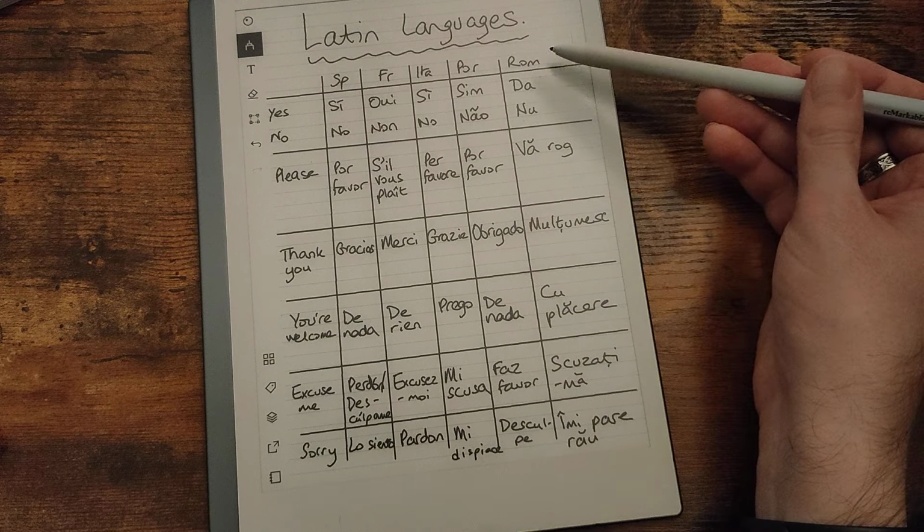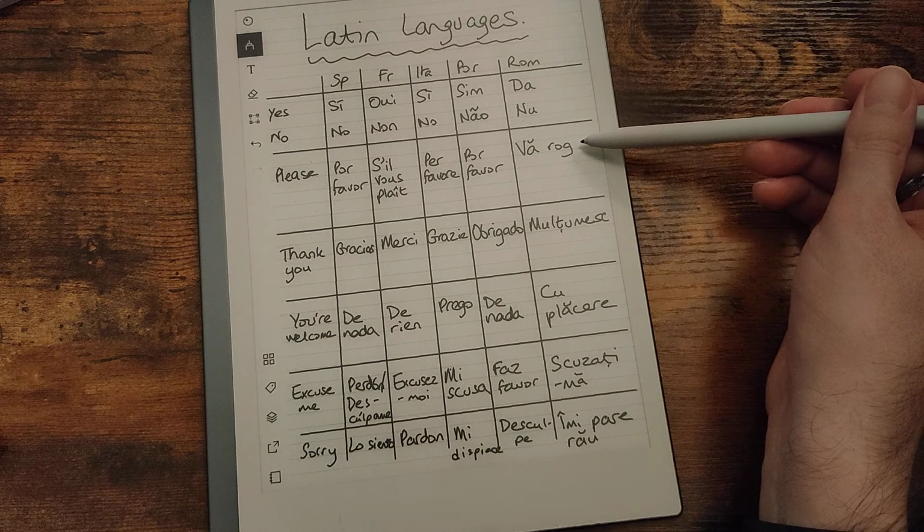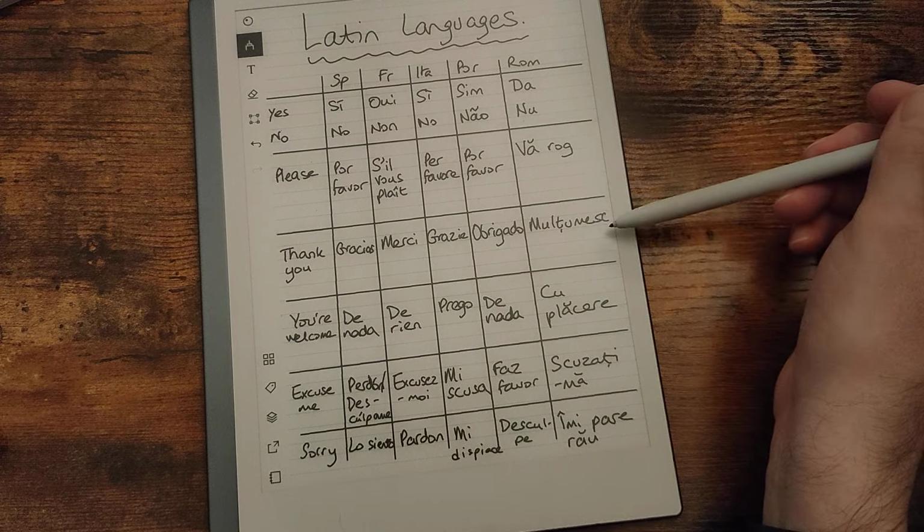În română, da, nu, vă rog, mulțumesc, cu plăcere, scuzați-mă, îmi pare rău.